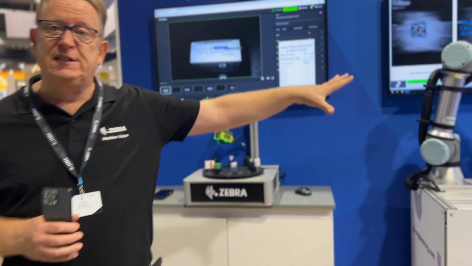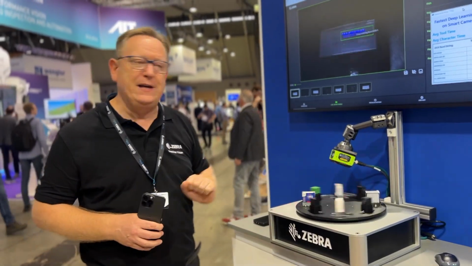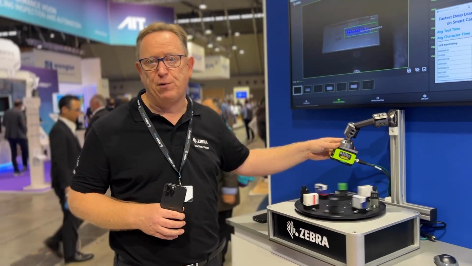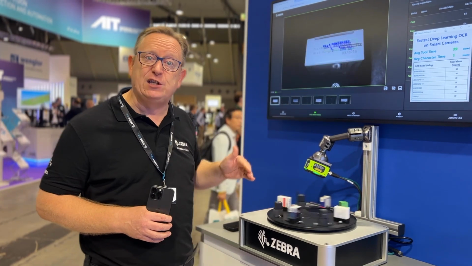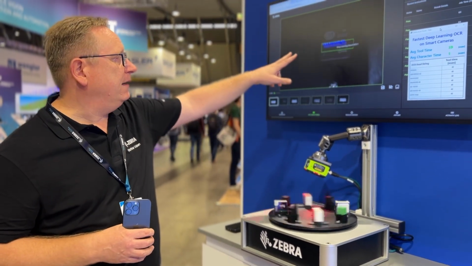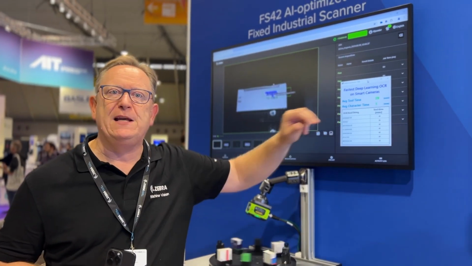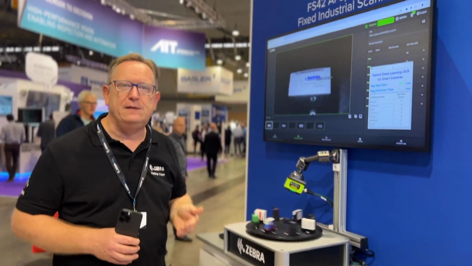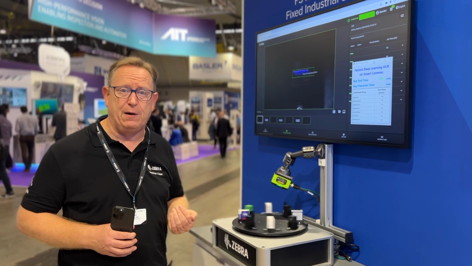Going from PC-based, we moved it over to a new platform called the FS42, which is a smart camera with an NPU processor inside, which speeds up applications in smart cameras. What you can see here is all kinds of different products, and the inspection time is 40 milliseconds. 40 milliseconds for like 10, 15 characters, which is really, really fast for a smart camera.